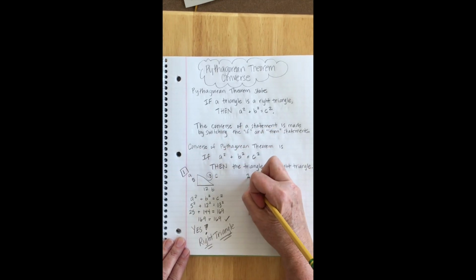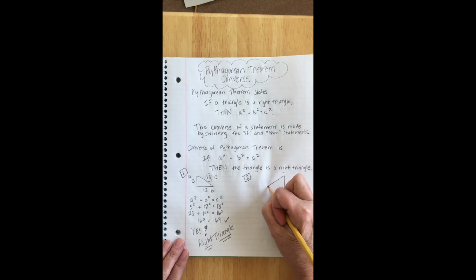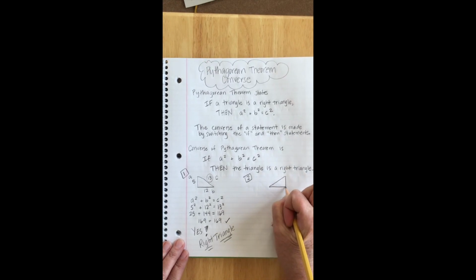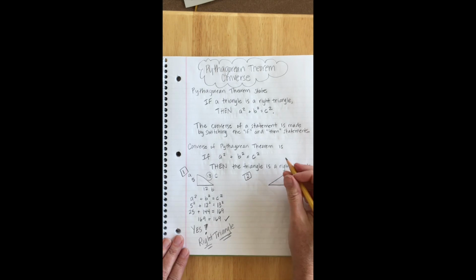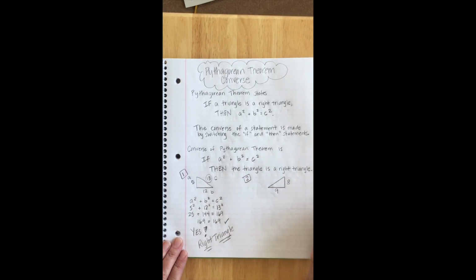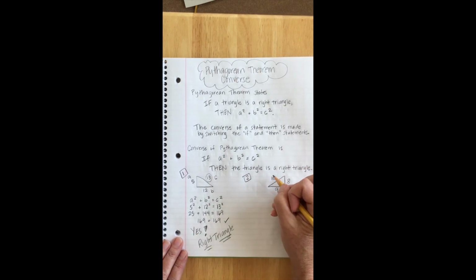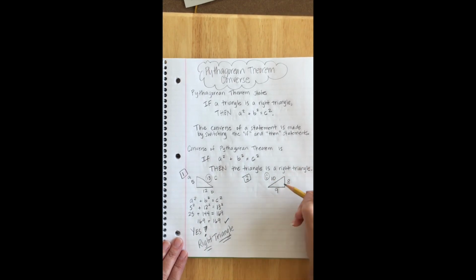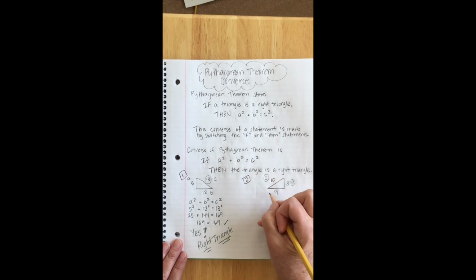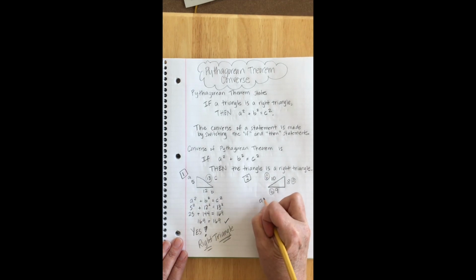Let's go ahead and do an example number 2. In example number 2, I'm going to draw another triangle. Again, I don't know if it's a right triangle, but I am going to plug in some values. I'm going to go ahead and name this side 8. This side will be 9, and this side will be 10. Now looking at our three values, I notice that the 10 is the largest number, so that would have to be our C. So if this is a right triangle, that would be the hypotenuse. And then I'm going to go ahead and name this side A and this side B because those are the other two legs.